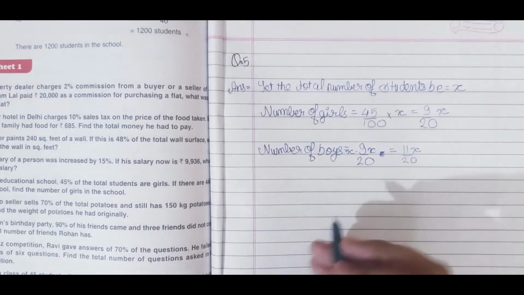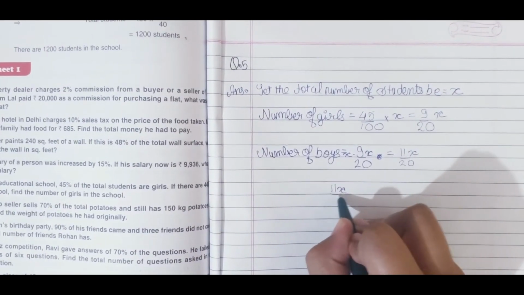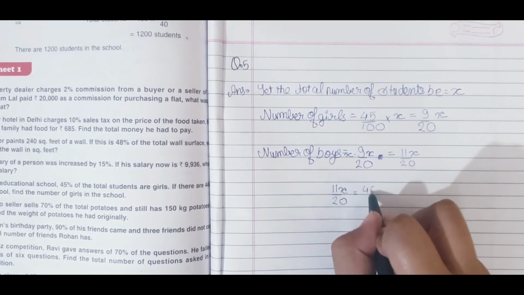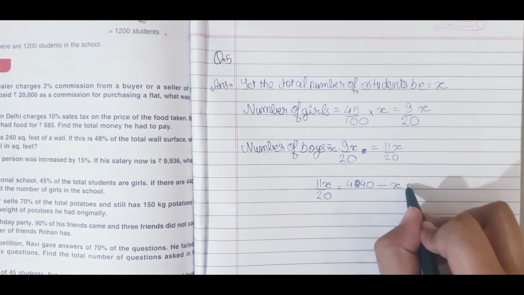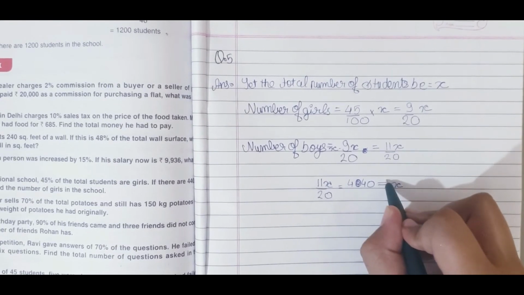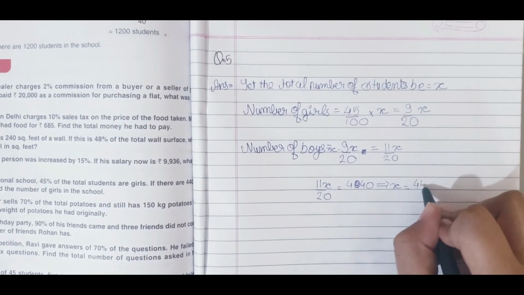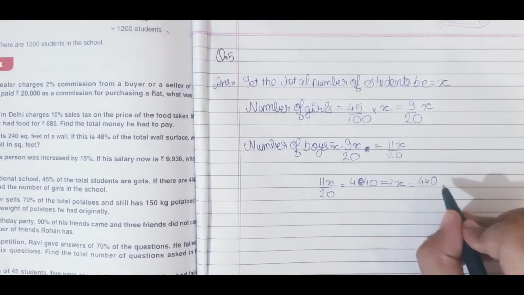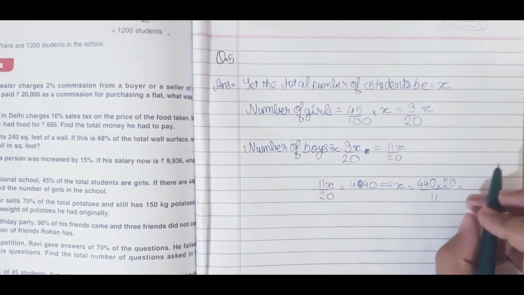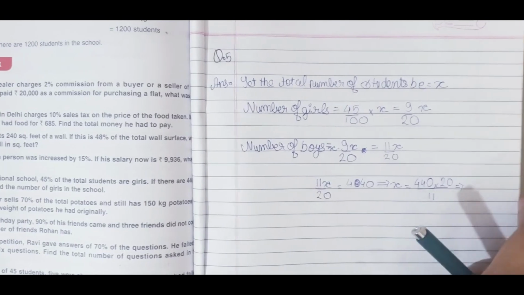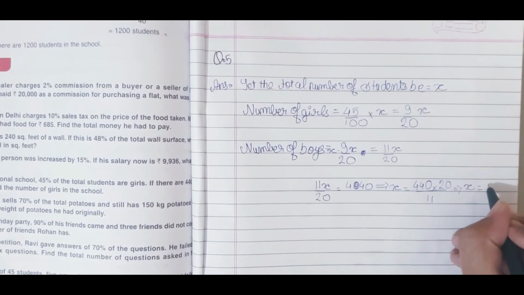And guys, now here first we will solve it. 11x by 20 is equal to 440. The boys were 440. So guys, here x, this is not a minus sign guys, this is a dash. x is equal to 440 into 20 by 11. I think this way only we will do. Here I am not doing the process of cutting, so it will be very lengthy, and you may not understand it. So x is equal to 800.